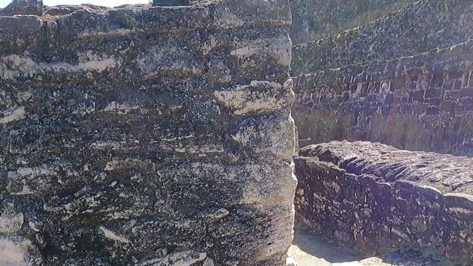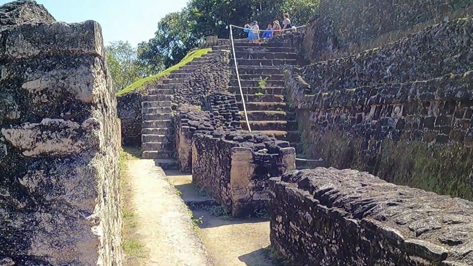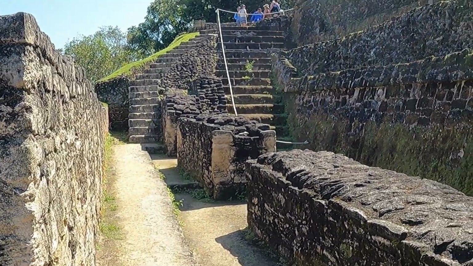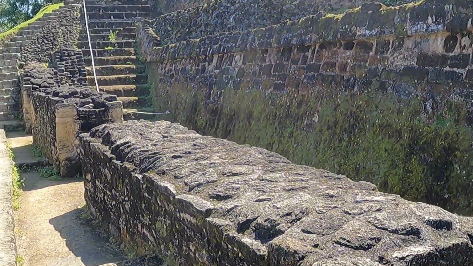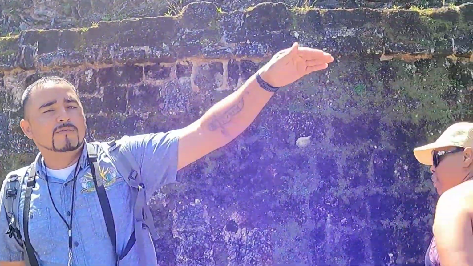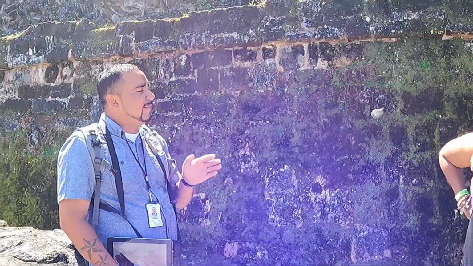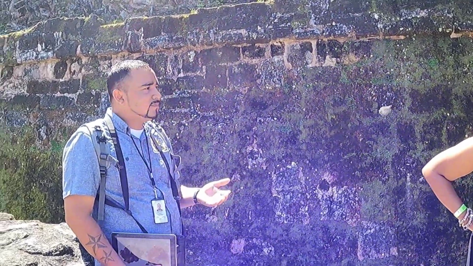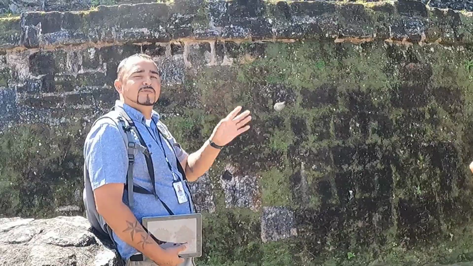Now the staircase that we're going to be taking up right now is not the original staircase. The original staircase is this one right here. This is a drainage system to collect water. And in this section here we have rooms, where the elite military personnel would have been abiding, along with the people that served the king himself. So you can say sort of living quarters.